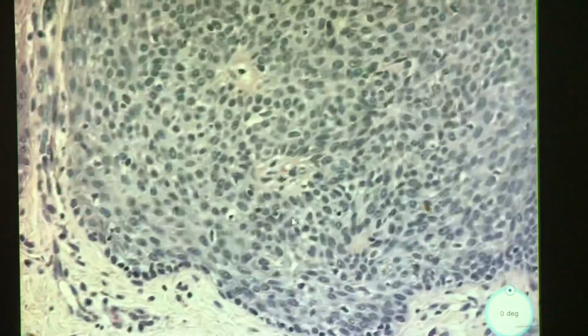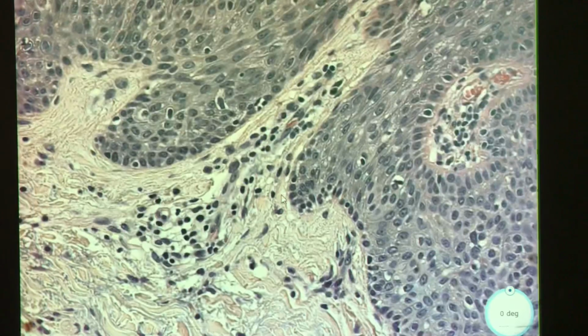Oh, are they all melanocytes? Well, they're not all melanocytes, but your melanocytes, they have that little bit of a halo. They have the smaller rounded nuclei. In some areas, they're a little more spindled. Okay, so they're all melanocytes.